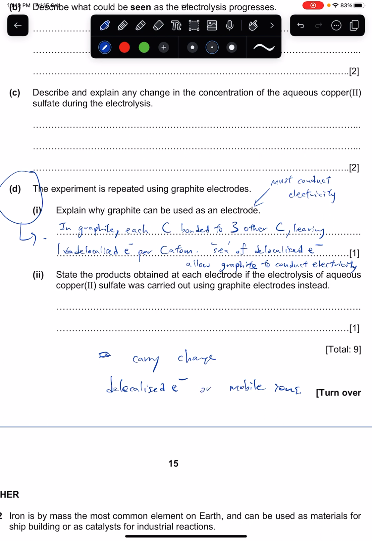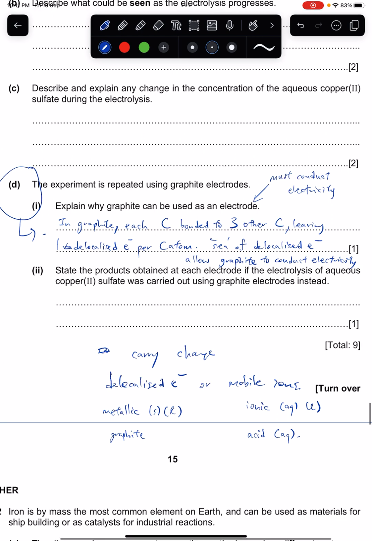So where do you find delocalized electrons? It is actually metal or metallic bonding, the solid and molten, and graphite. Mobile ions is ionic. Ionic in the aqueous, molten, and also acids in the aqueous form. Because remember, acid definition: acid dissociates in water to give you mobile ions, H plus ions.